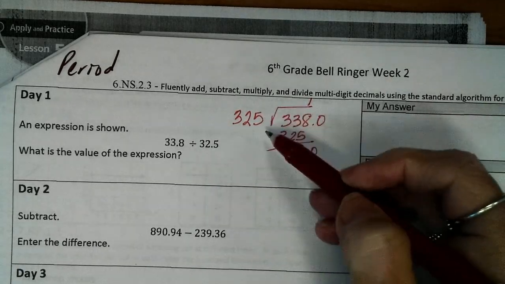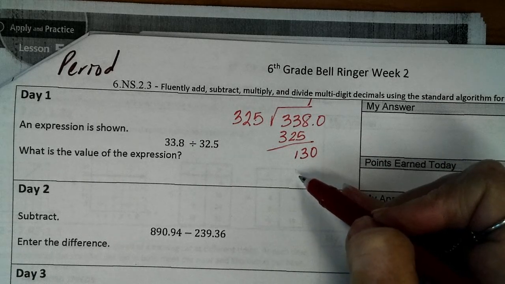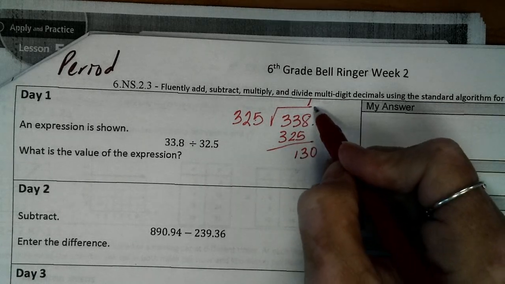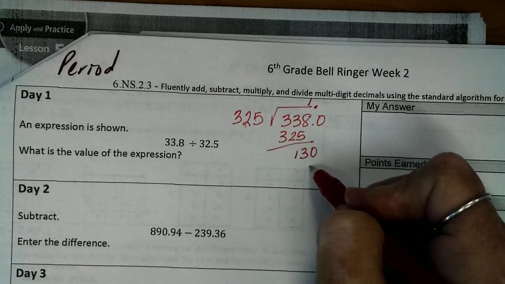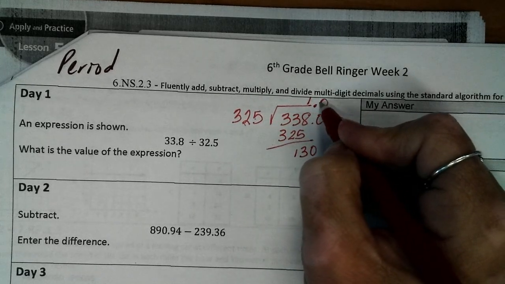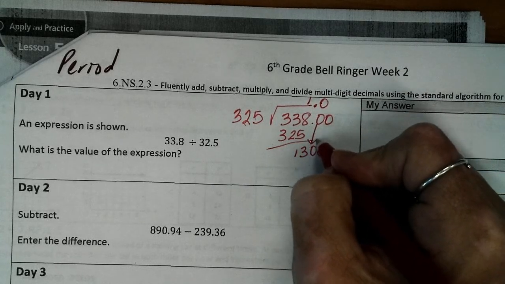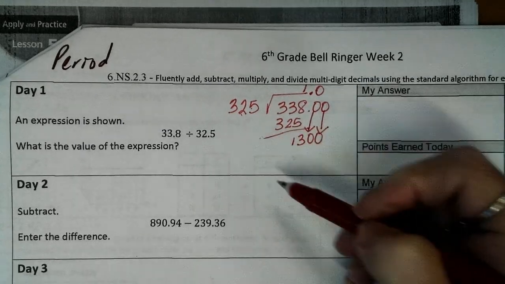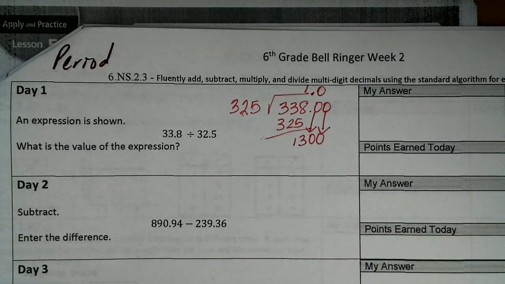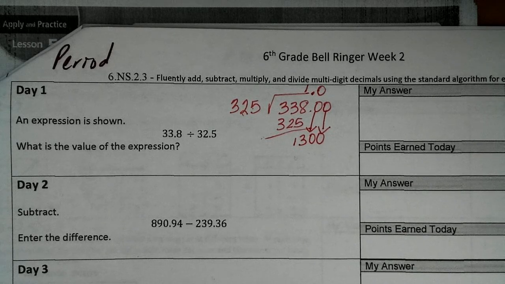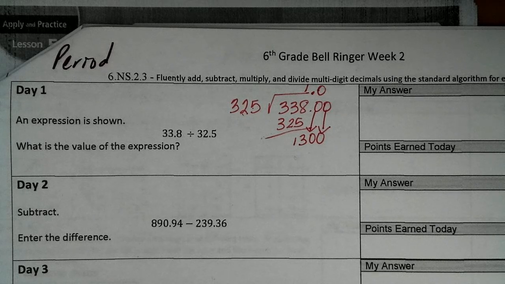Okay, so right here, can 325 go into 130? No, so that's going to be a 0 here. Then I add a 0 and bring it down. If you're writing, this screen is frozen. Can you not see what I'm writing? No, ma'am. I think your screen is frozen. Oh, okay. Hold on. Okay, can you see it now?